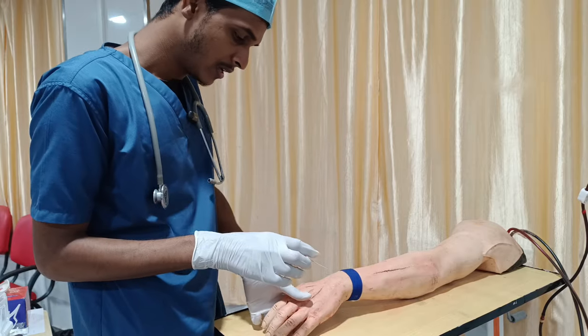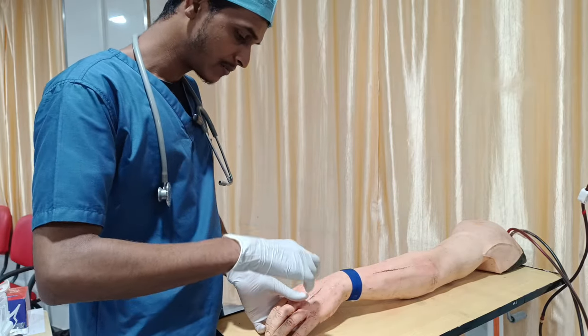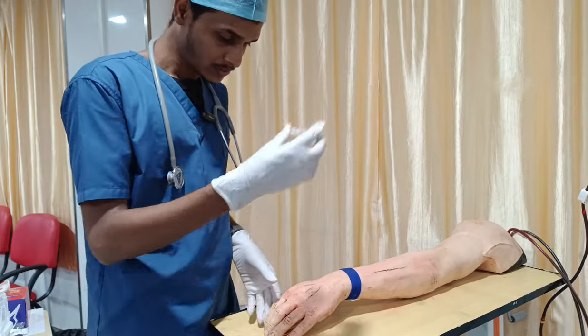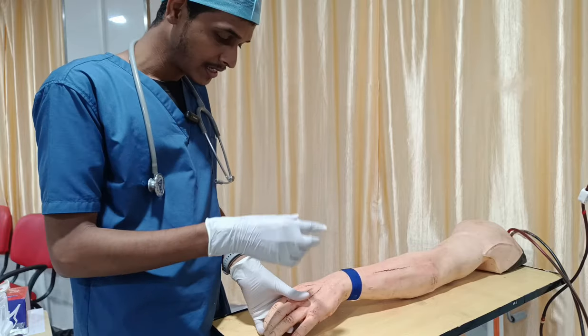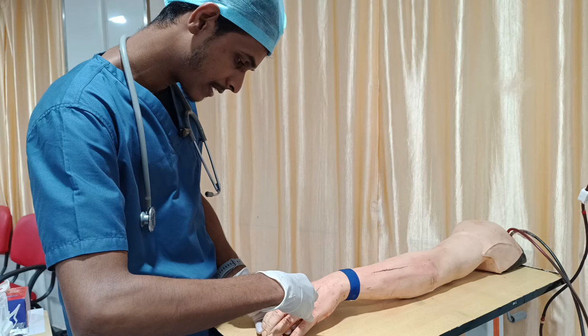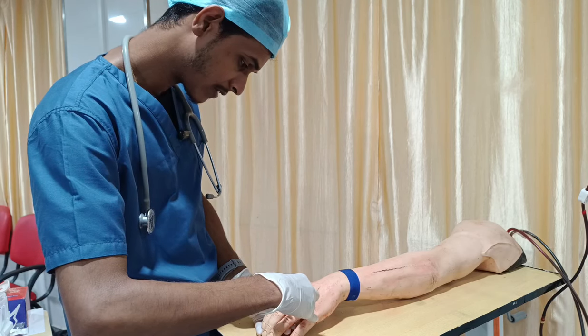The lateral pressure tightens the skin, which is helpful especially in elderly patients whose turgor is somewhat less. So I give lateral pressure and then insert here, at about a 30 to 45 degree angle.